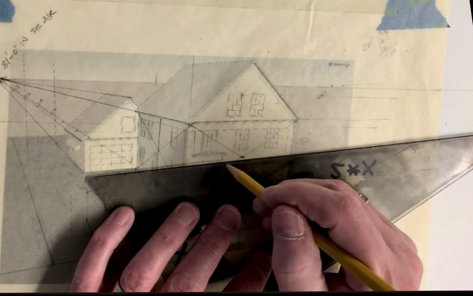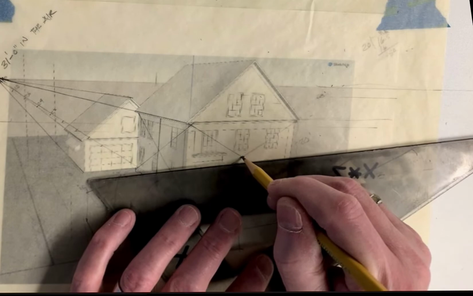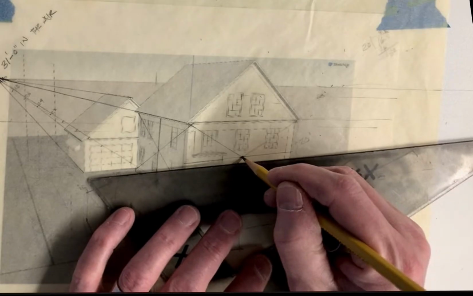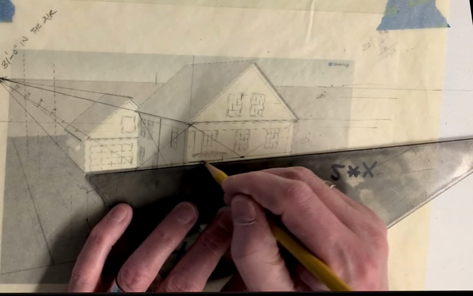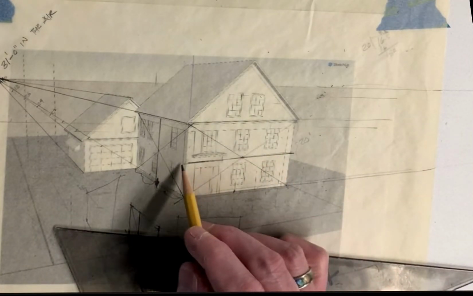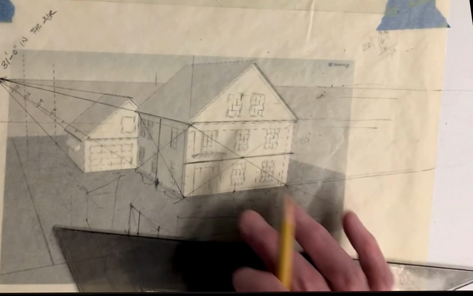Also notice there's a line here. That one goes back to that same vanishing point. So if I can kind of guesstimate, it might even be a little off. There's a line that splits that shape into two.